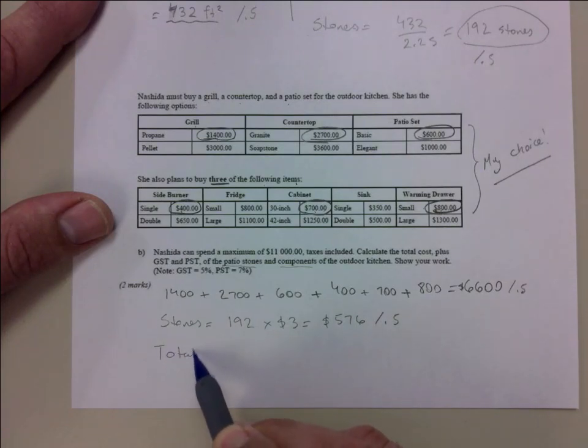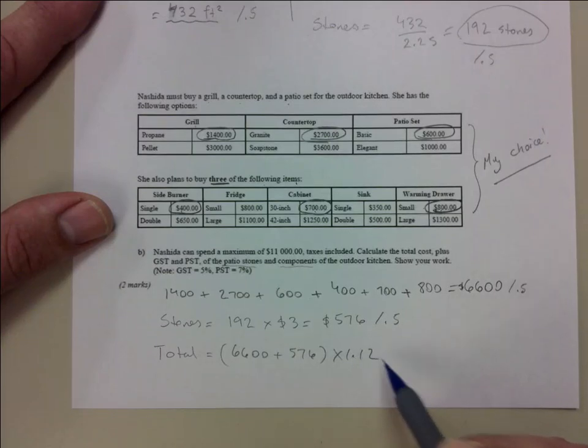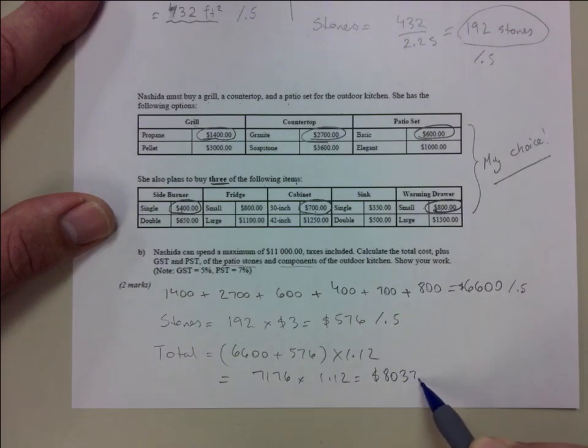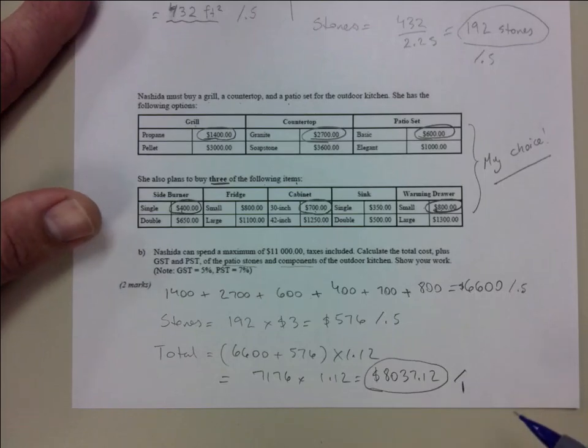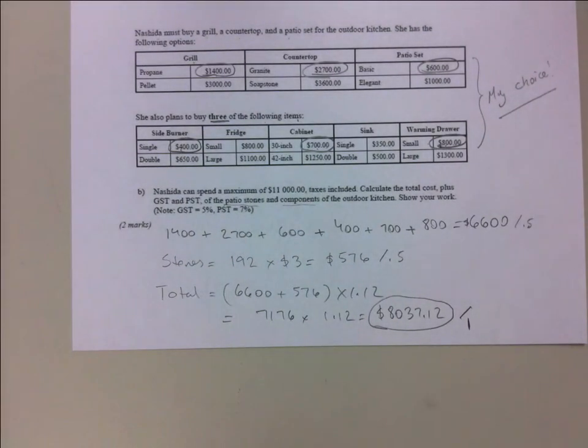So the total is going to be 6,600 plus 576, and that's going to be multiplied by 1.12. So this is 7176 times 1.12. 8,037 and 12 cents. So that's going to get you a full mark because you're adding taxes. Usually when the province asks you to add taxes, that is usually worth a mark, okay?